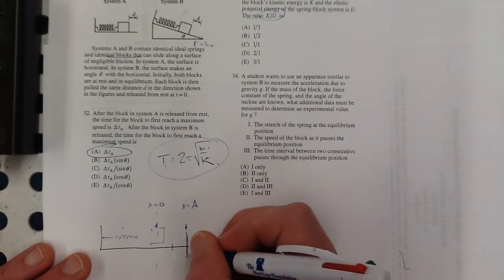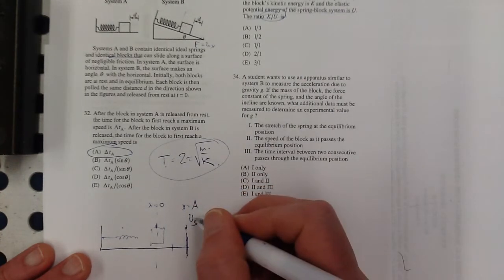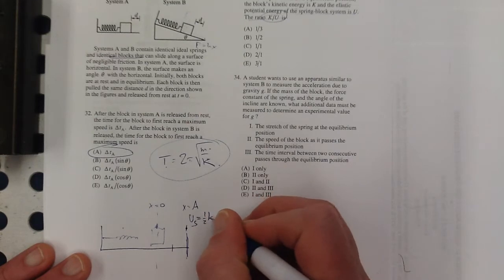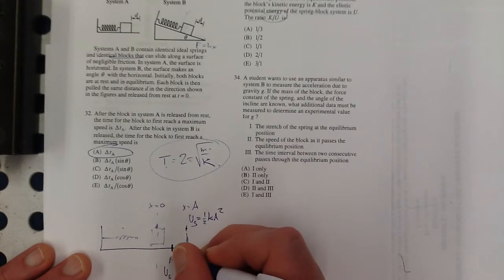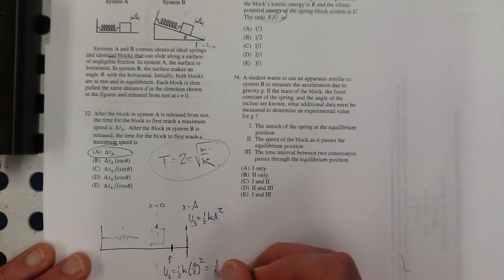Well, when all of the energy is in the spring, we could say that the total energy is 1/2 k a squared, right? And here the potential energy would be equal to 1/2 k times half of the amplitude squared. So if we simplify that, that's 1/8 k a squared.